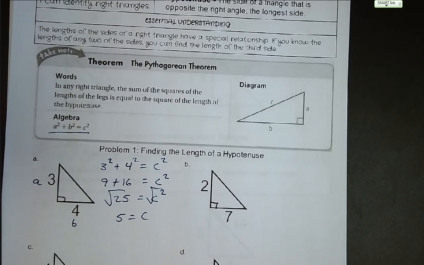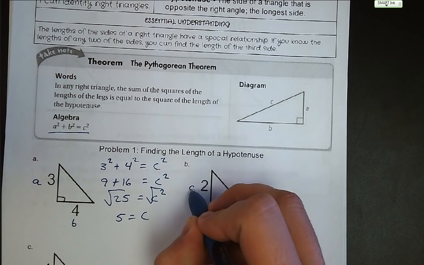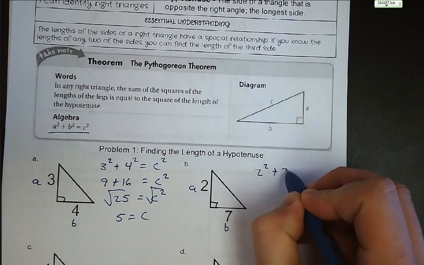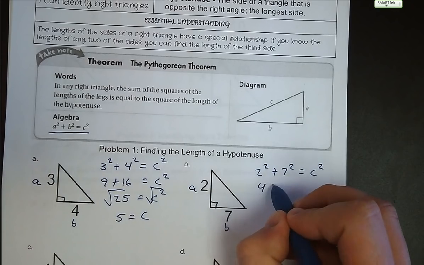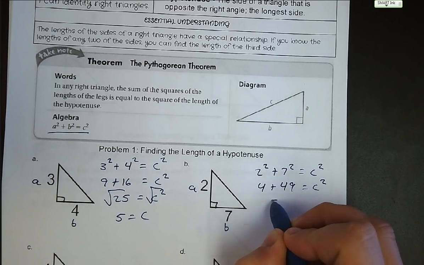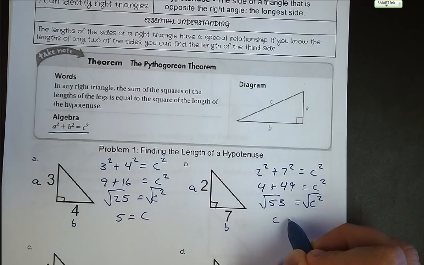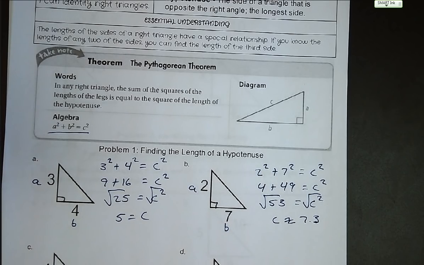Okay. Letter B, we also know sides A and B, so we're just going to label those A and B. So 2 squared plus 7 squared is equal to c squared. 2 squared is 4. 7 squared is 49, is equal to c squared. Add them together, we've got 53 is equal to c squared. Square root of both sides. And c is going to be approximately equal to 7.3. Okay, so you're just going to have to round these when we have those irrational numbers.